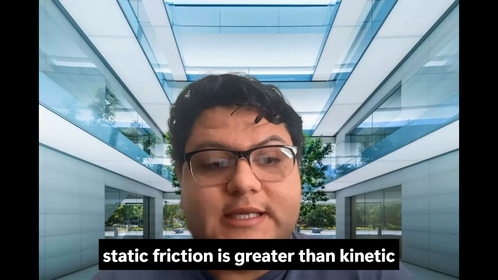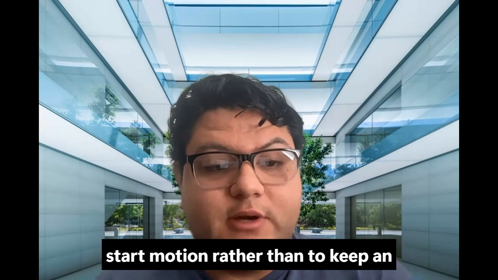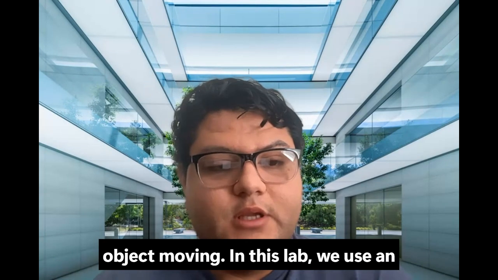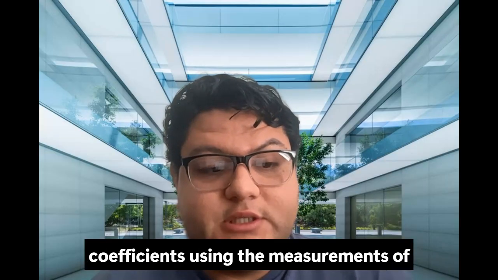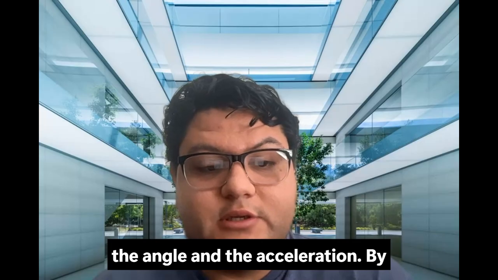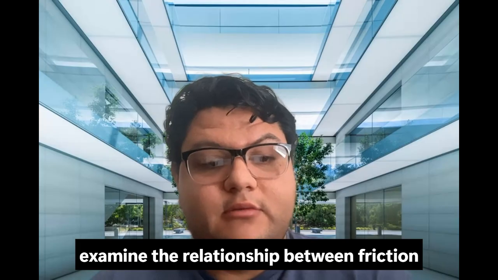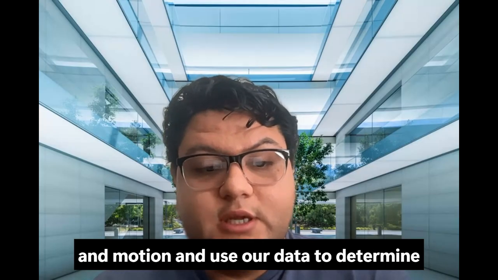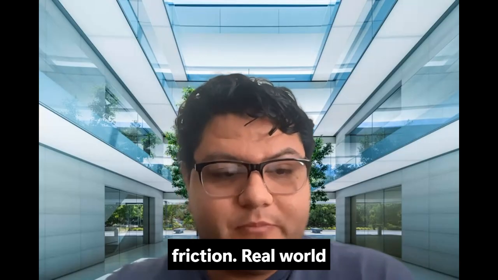In general, static friction is greater than kinetic friction because it takes more force to start motion rather than to keep an object moving. In this lab, we use an inclined plane to calculate these coefficients using the measurements of the angle and the acceleration. By applying Newton's laws, we were able to examine the relationship between friction and motion and use our data to determine the coefficients for each type of friction.